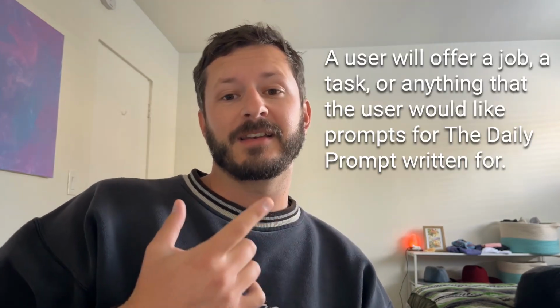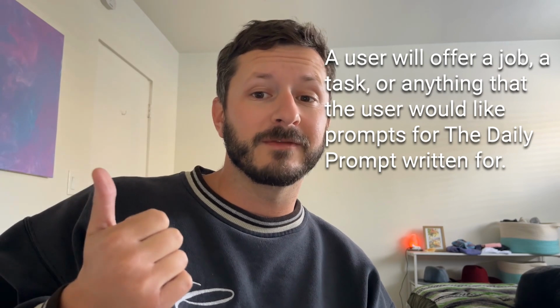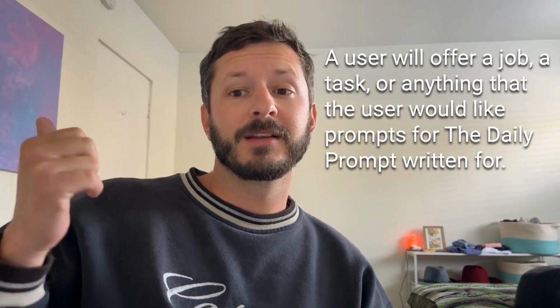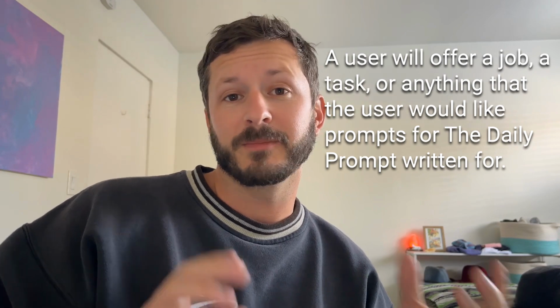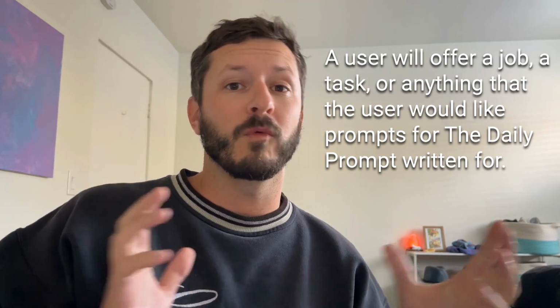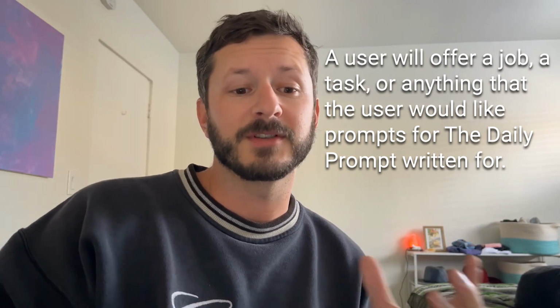So the first thing we're going to put in these instructions is this line. It's basically saying a user will give you a job, a task, or anything that they would like prompts for the daily prompt. This is important because we're basically setting up the context of what the use case is for this GPT. The next thing we're going to add is context about this newsletter.